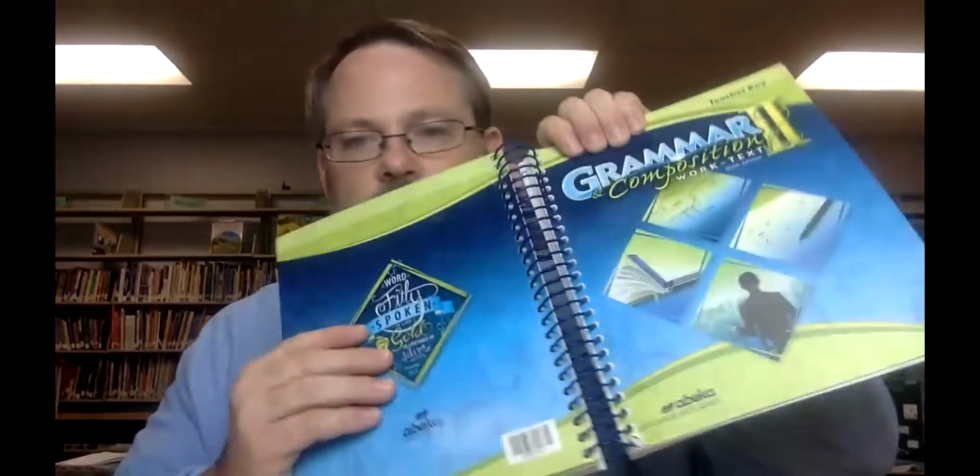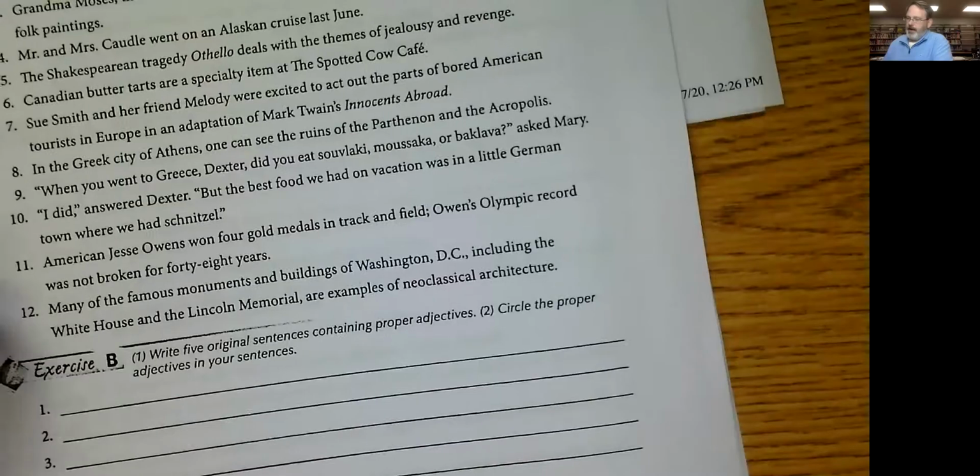Hey everyone, we are going to work on pages 168 and 169 in your Grammar 2 work text. So please turn to page 168. Our topic today is recognizing proper adjectives.